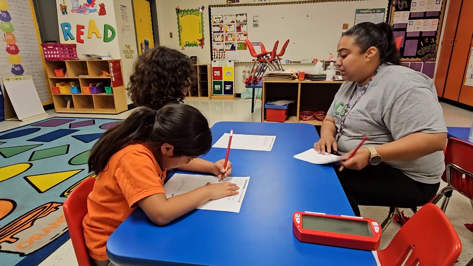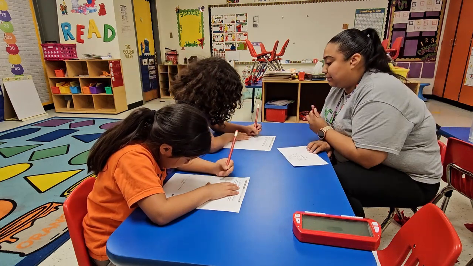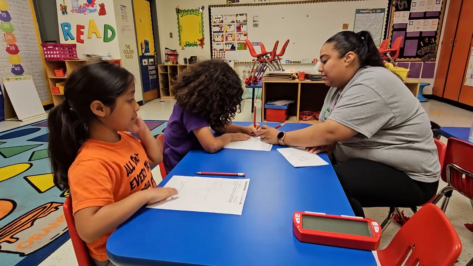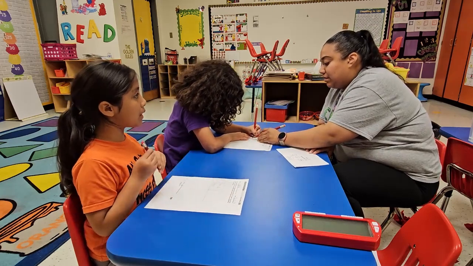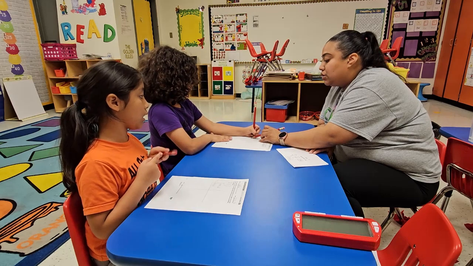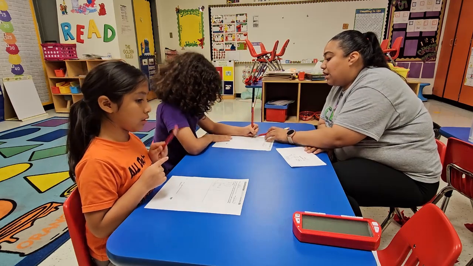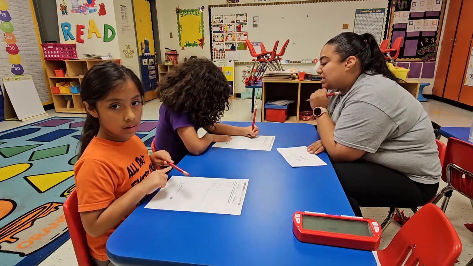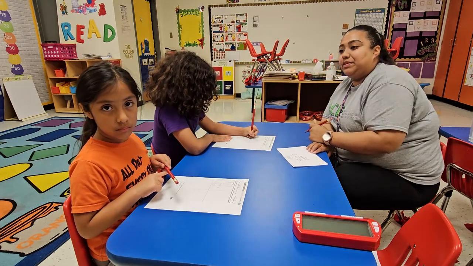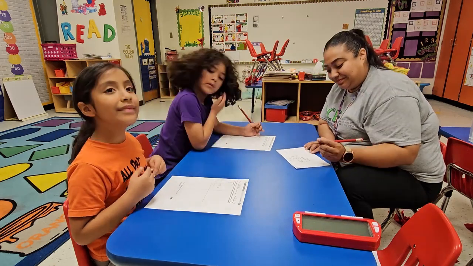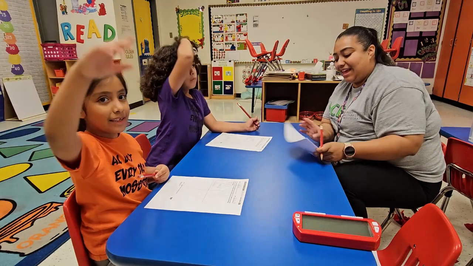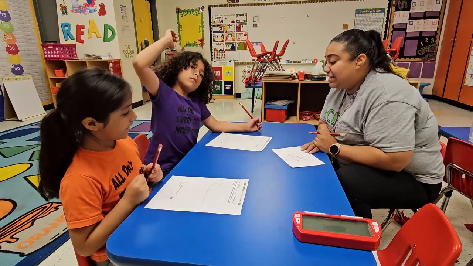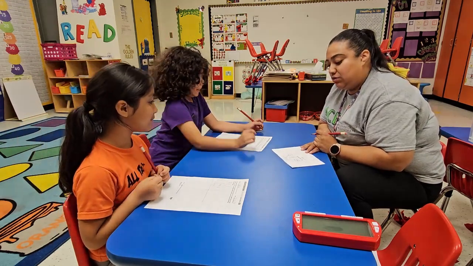Elijah, you ready to write your 110? You can write it right here. You want to write it under or next to? Not on top, because then we've mixed up our place value. Sophia, you okay? So we have 110, and then how many ones do we have?